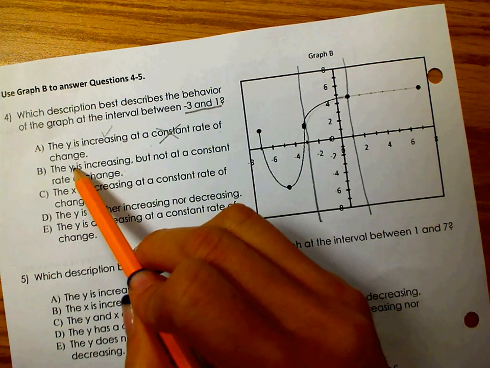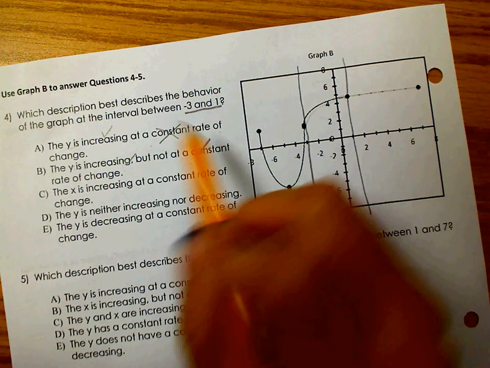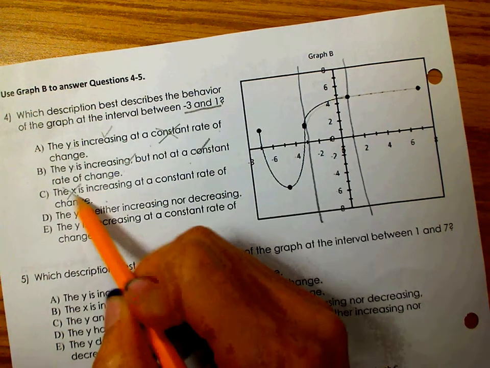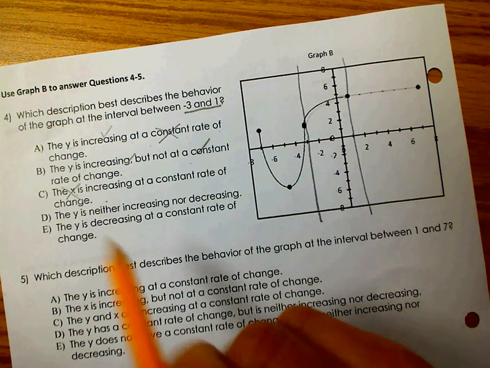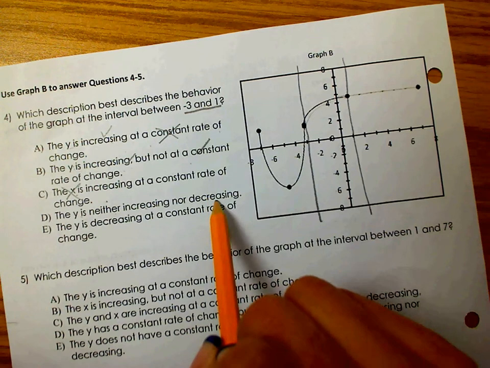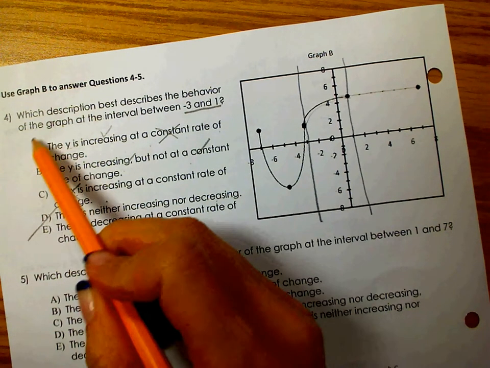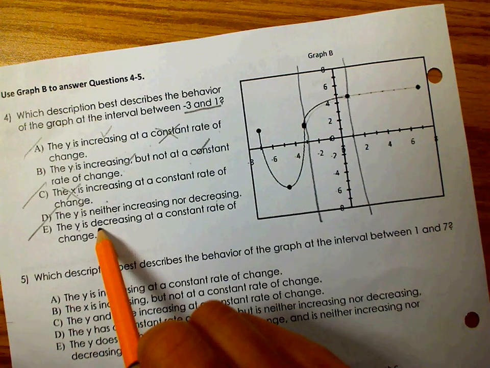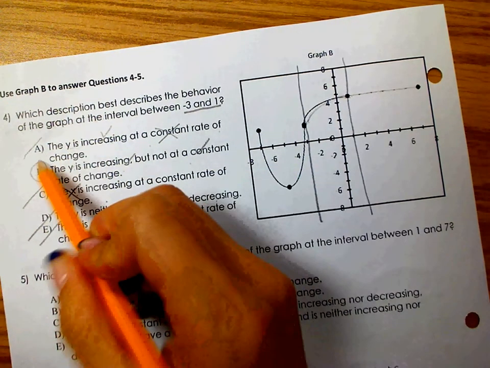Okay, here again the y is increasing, but not at a constant rate. This looks right, like both of these, but let me double check. X is increasing, no. Only y can increase and decrease as far as rate of change is concerned. The y is neither increasing nor decreasing. No, that's not true because it's going up. It's not horizontal, so it's not these. And then the y is decreasing. No, it's going up. So automatically this is out. So this is the correct answer.